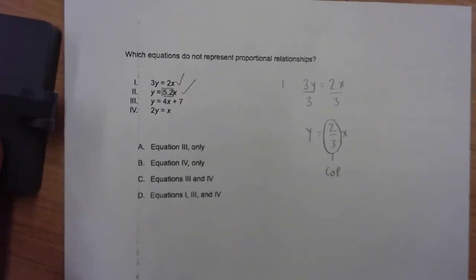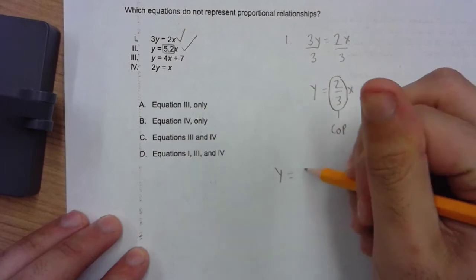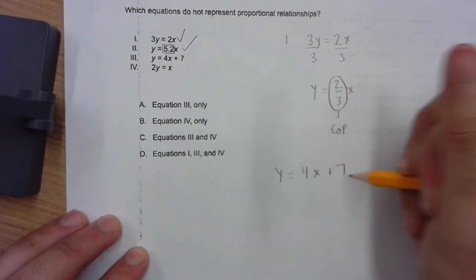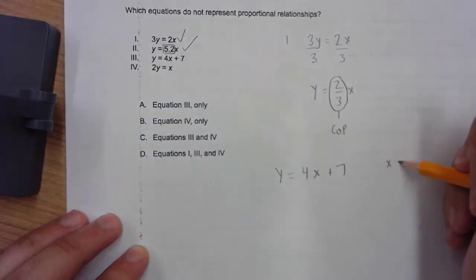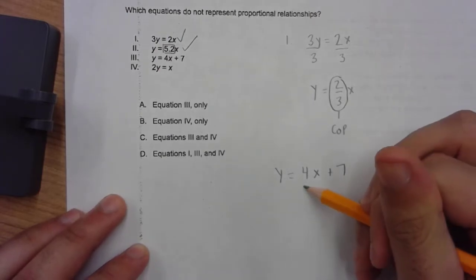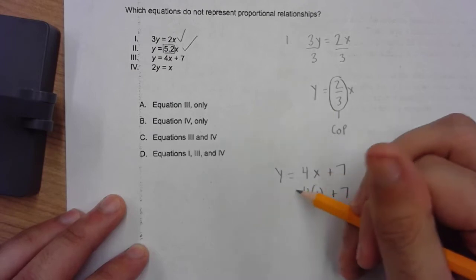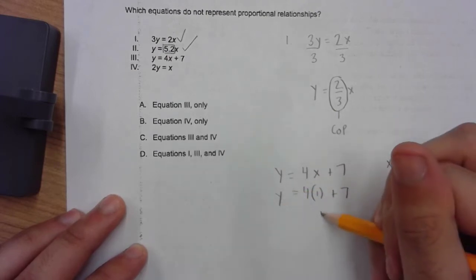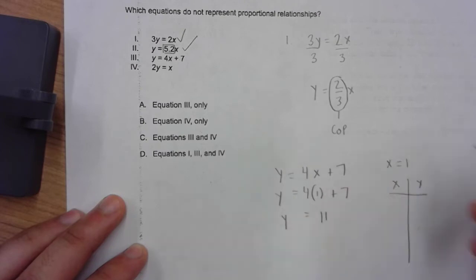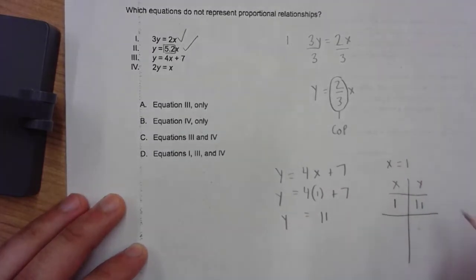I'm going to zoom out real quick just so we can see what I'm referring to. I have y is equal to 4x plus 7. Let's pretend that x is equal to 1 and fill out a ratio table where that's the case. If x is equal to 1, we are doing 4 times 1, which is equal to 4, plus 7, which is going to get me to 11. In other words, 11 is equal to y. So when x is equal to 1, y is equal to 11. Let's try it again with 2.